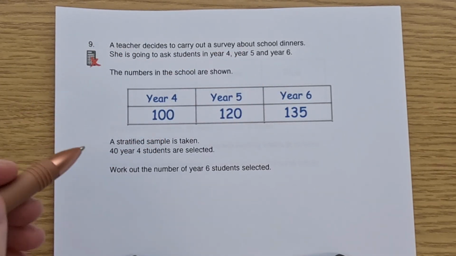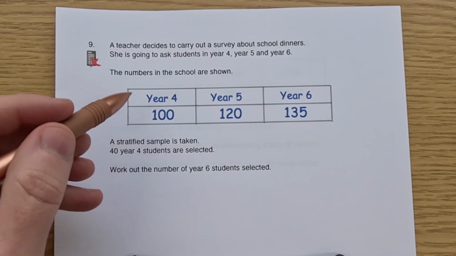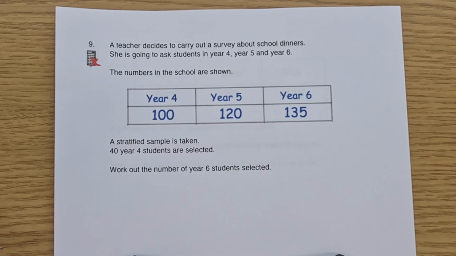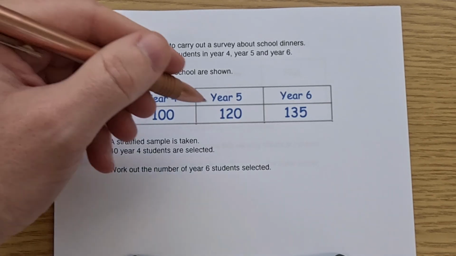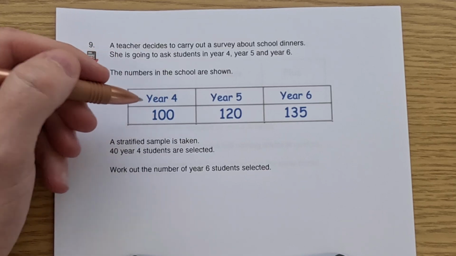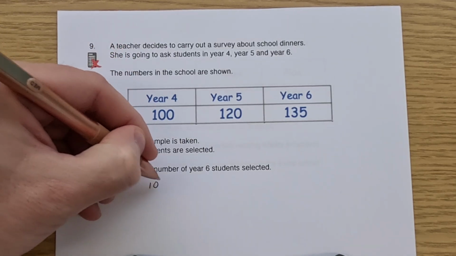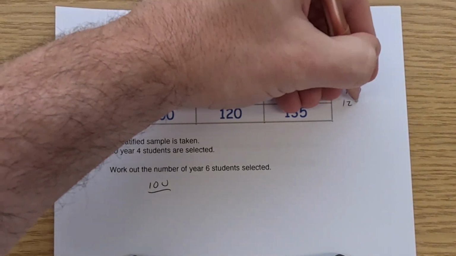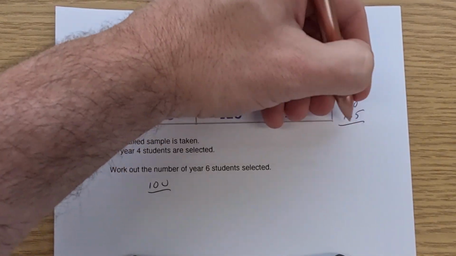And a stratified sample is taken. If 40 year 4 students are taken, we've been asked to work out the number of year 6 students that are selected. Okay, so in this question, we actually need to find the sample size. If we consider the year 4 students, we know there's 100 of them, out of the total. Well, let's figure out the total. So let's do 100 plus 120 plus 135 and see what we get.